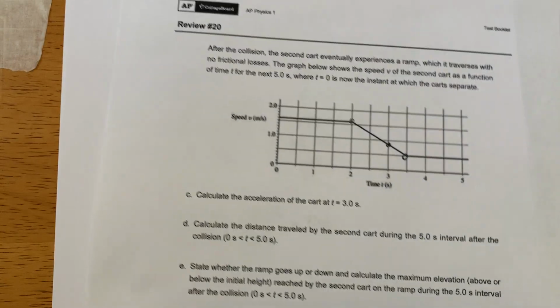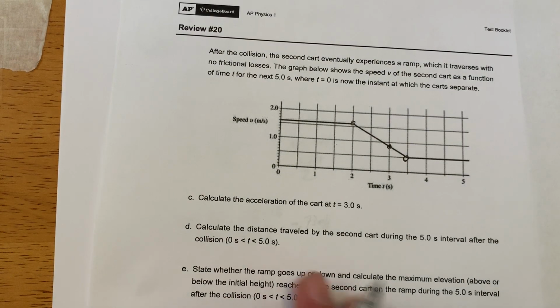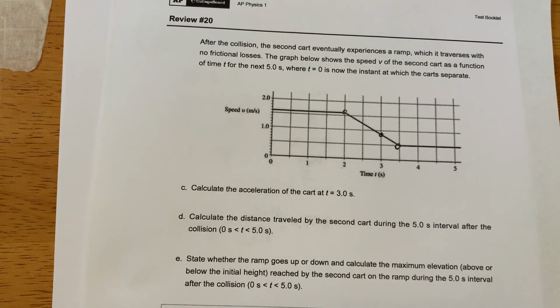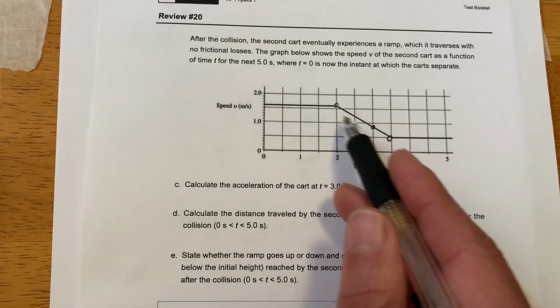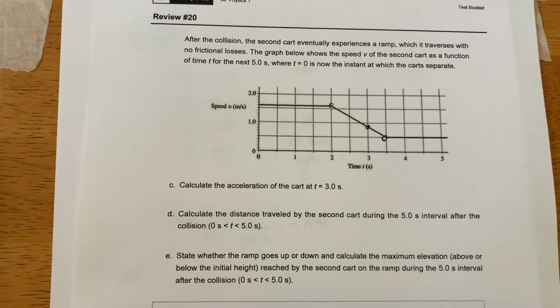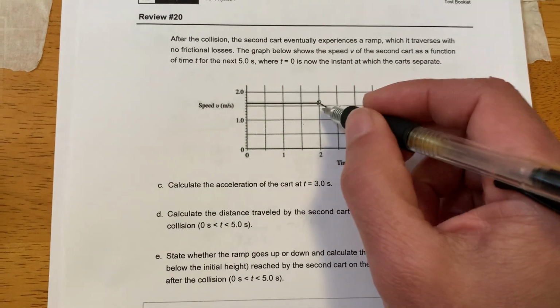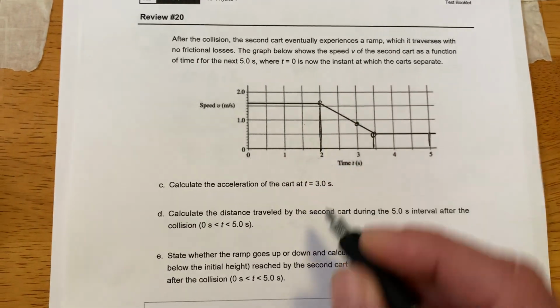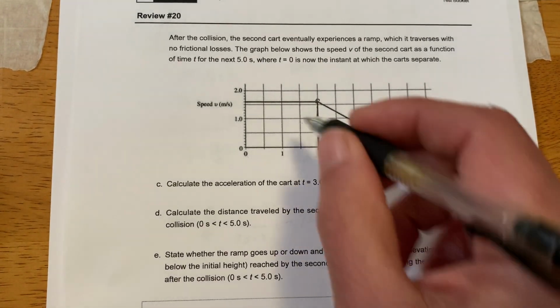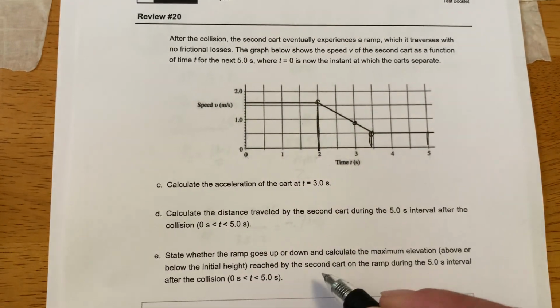D is saying, calculate the distance traveled by the cart during the whole time interval. All right, so if I want acceleration, I take slopes. If I want distances, I take area under the curves. There's a couple ways you can do this. You can use equations. What I'm going to do is break these up into different sections.